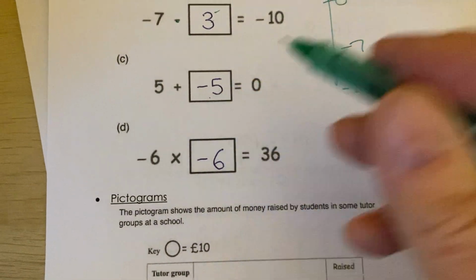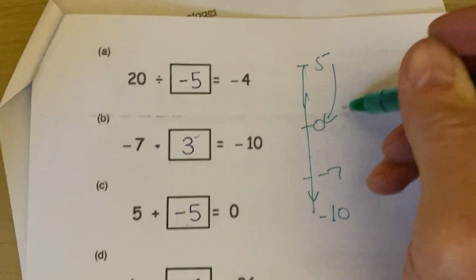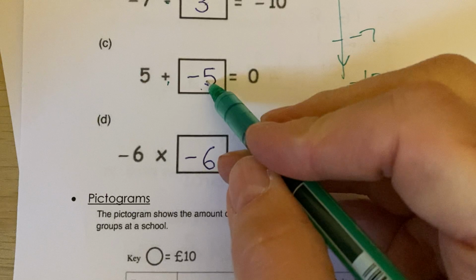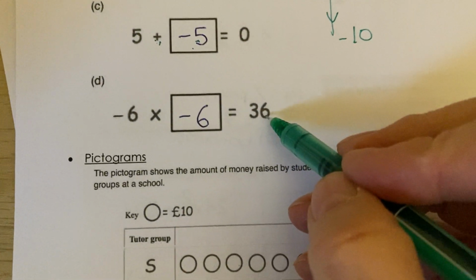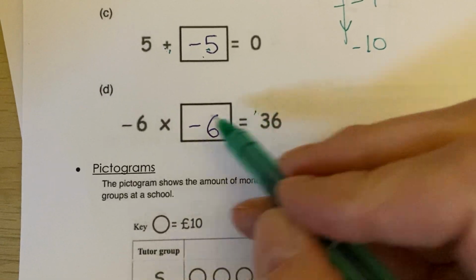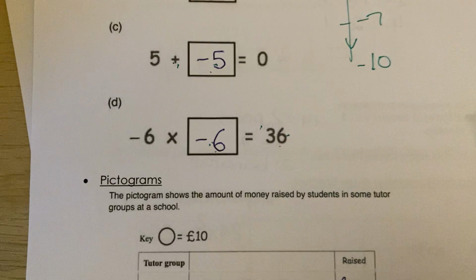Here, I'm at 5 on my number line, and I want to get to 0. So I'm adding a negative. It's a bit of a trick, that one. I'm adding a negative. And here I want a positive 36. A minus and a minus is a plus. So it's got to be both minuses. 6 is a 36.